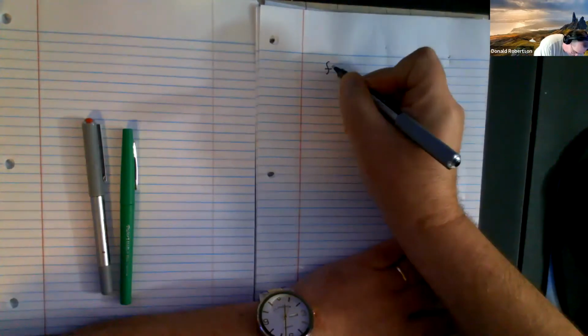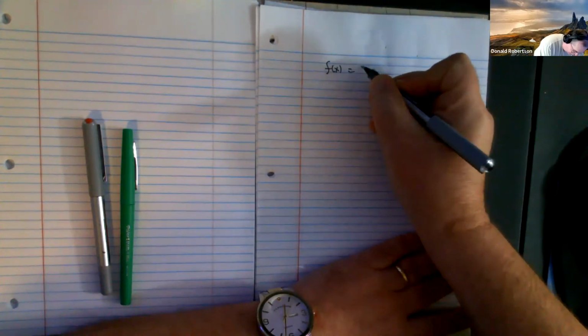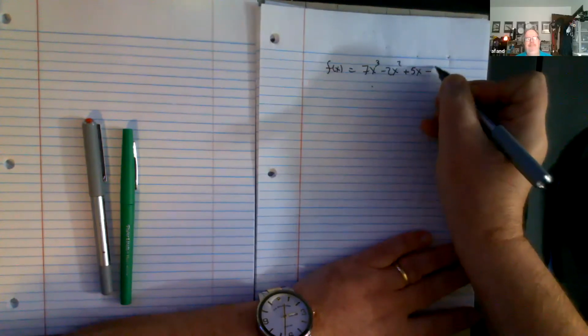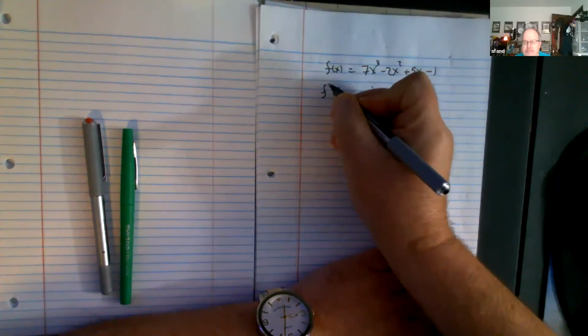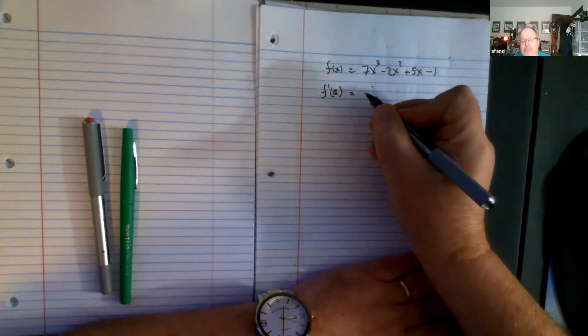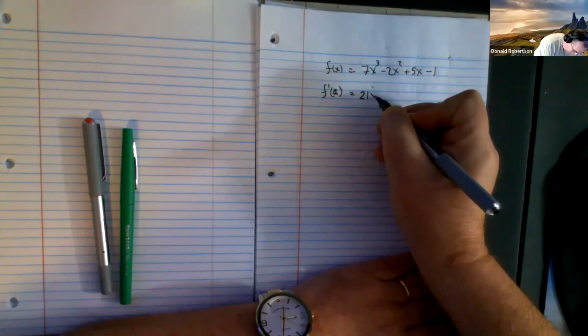So I'm going to muck about with the variables so we're not just doing x's all the time, although the first one I am. So if f of x was 7x cubed, take away 2x squared plus 5x minus 1, won't its derivative, f dashed of a, be multiplied by the power, reduce it by 1?